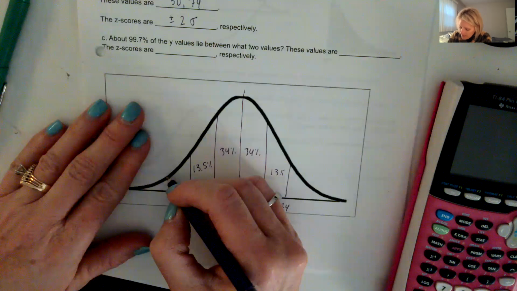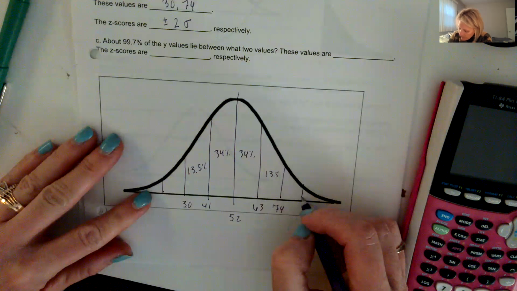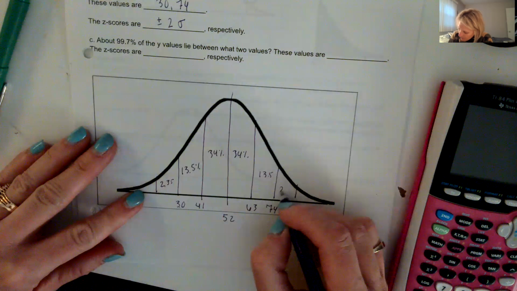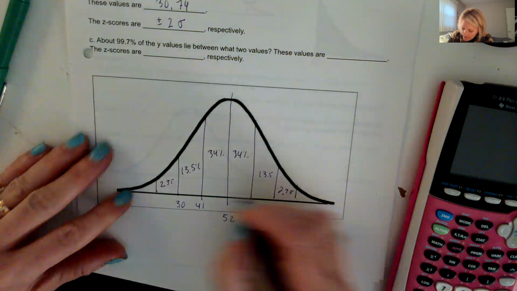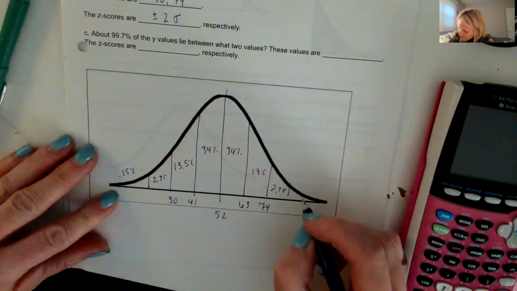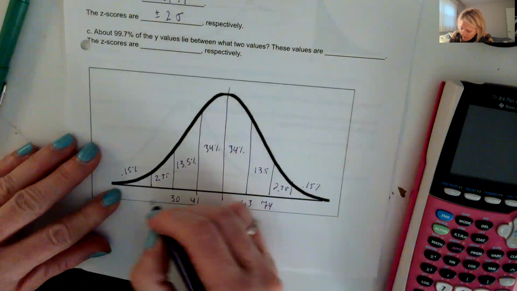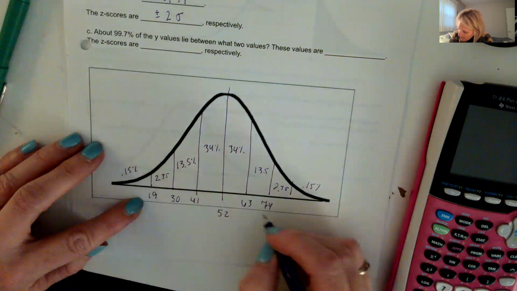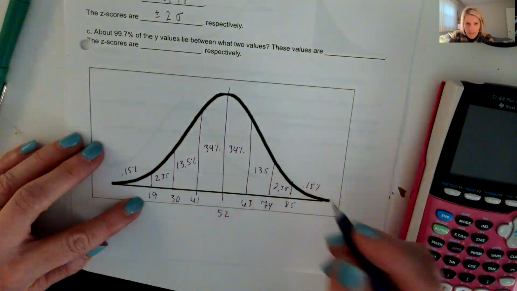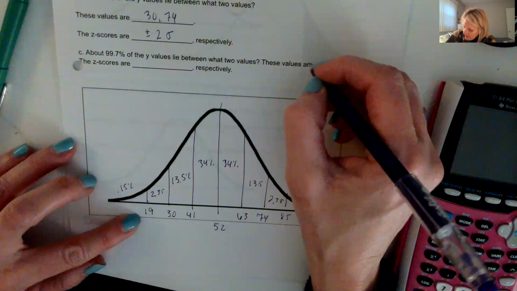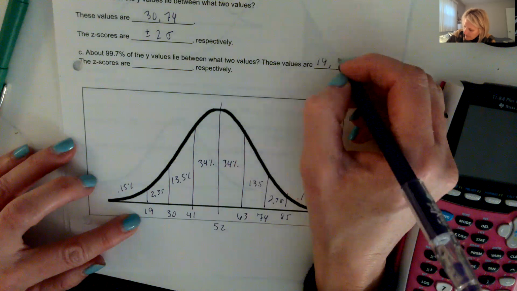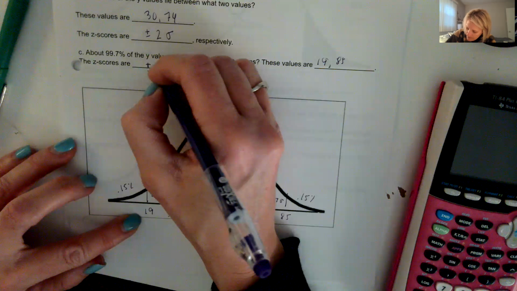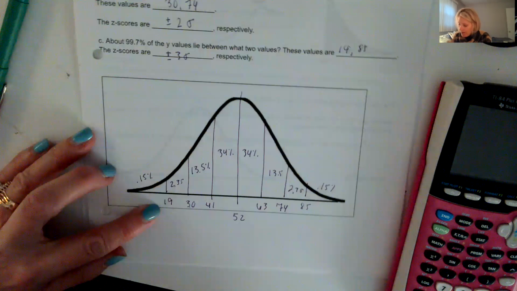And then the last marking that is important is the third standard deviation, and that's where we get the extra 2.35% on both sides. It still leaves 0.5% here and 0.15% here. But again, we subtract 11 and we get 19, and we add 11 and we get 85. So between 19 and 85 is plus or minus 3 standard deviations.